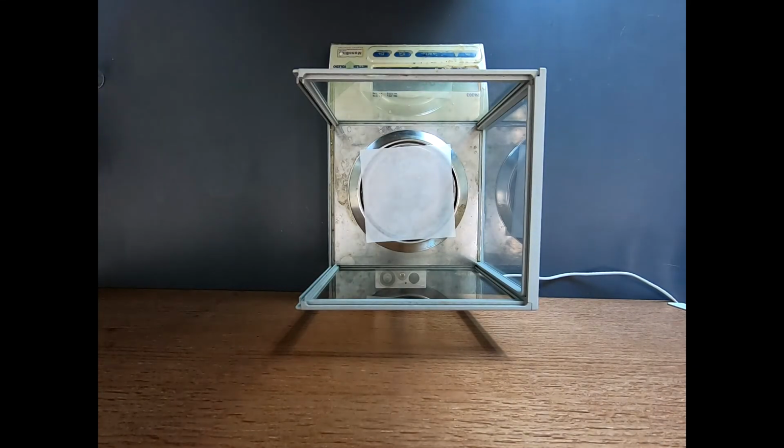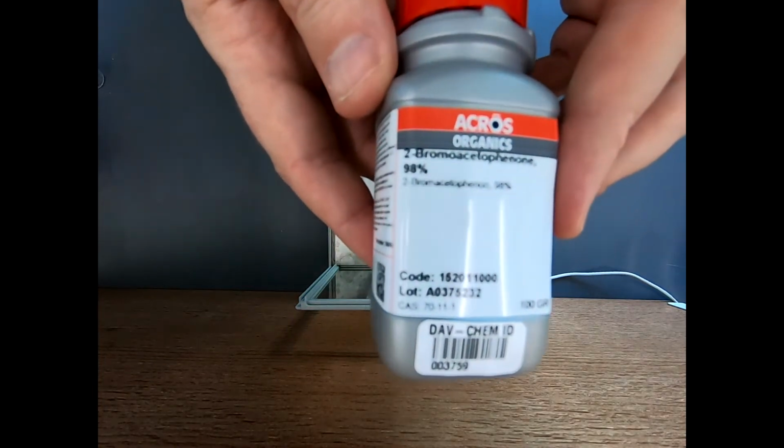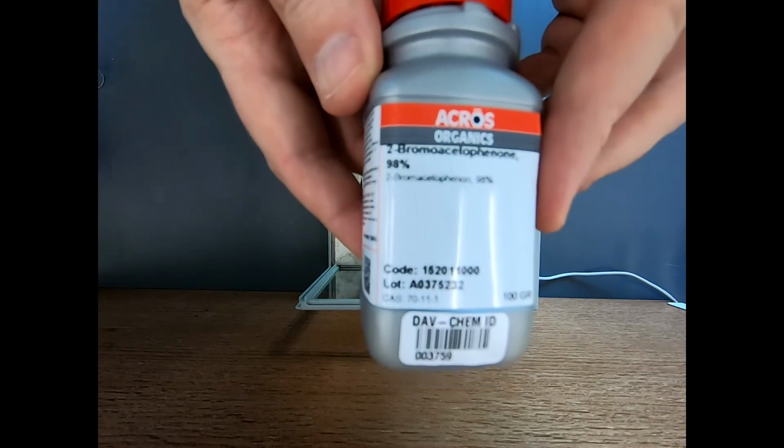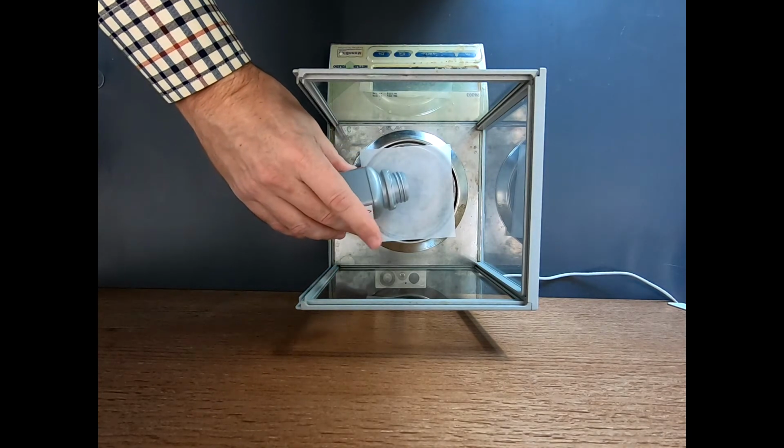Let's get started on this reaction. So the first step is to weigh out our reagents. And the first reagent I have here is 2-bromoacetophenone. This has a molecular weight of about 199. Just for simplicity of math, I'm going to say it has a molecular weight of 200. So I want 5 millimoles of this reagent. So 5 times 200 gives us about a gram.